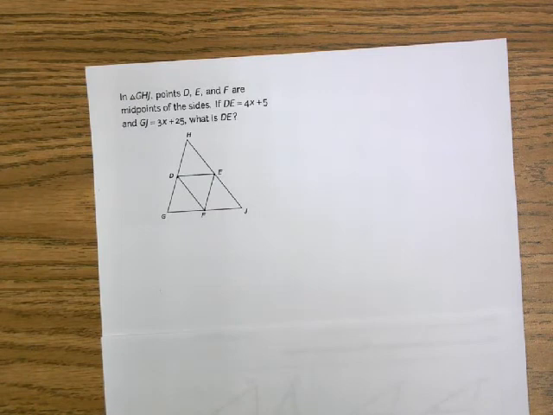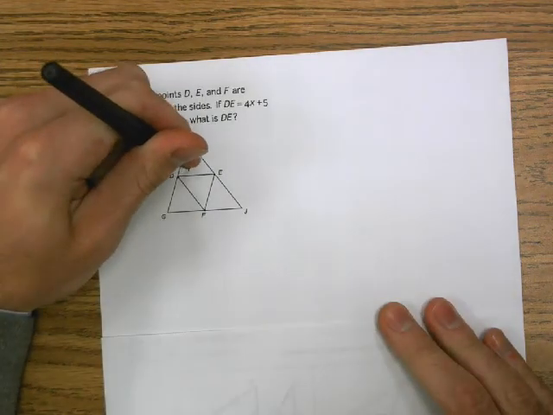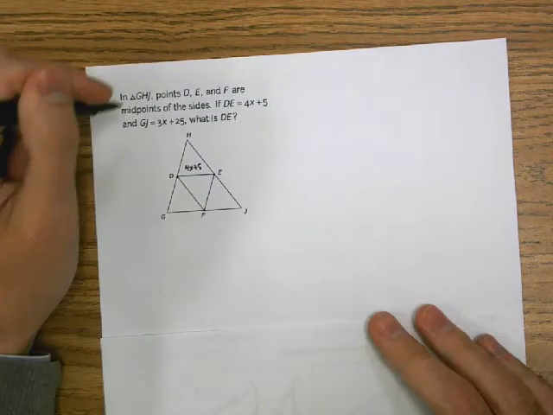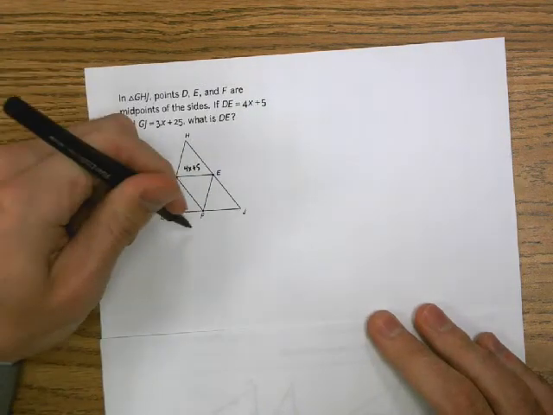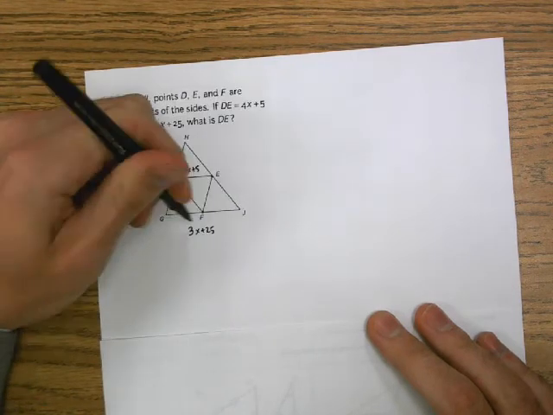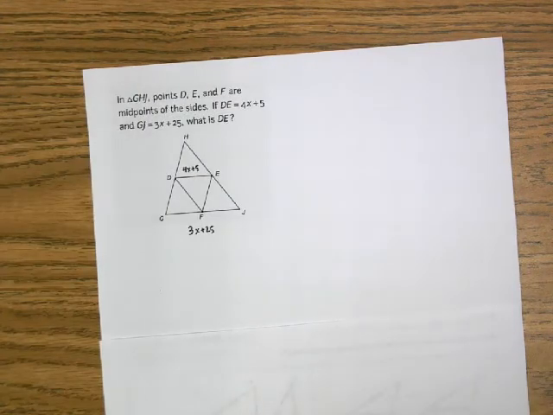It says if DE is 4x plus 5, all right, let's write that down. 4x plus 5, and GJ is 3x plus 25, so 3x plus 25 is that entire bottom side. What is DE? So it looks like we're going to have to find x and then plug it back into segment DE.